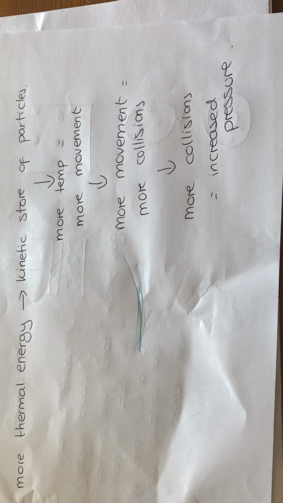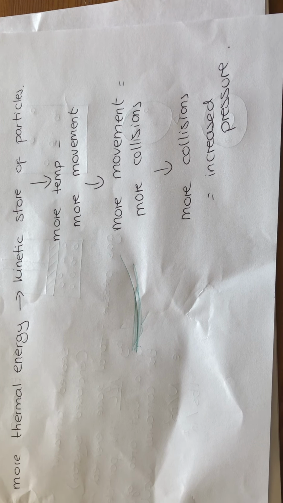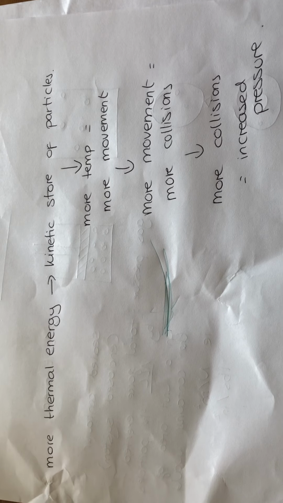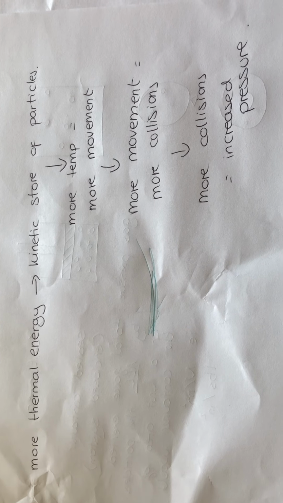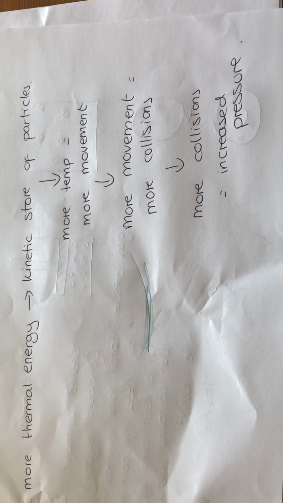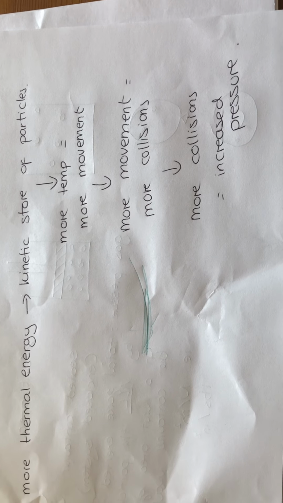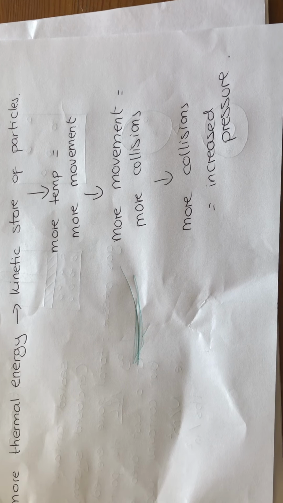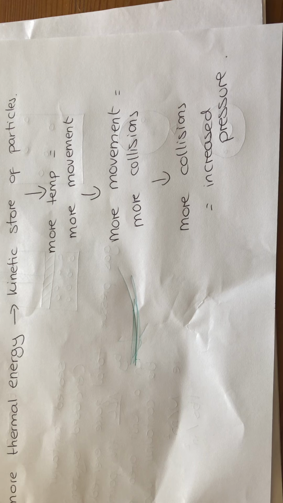So for example, if a bike is kept out during winter and you go to ride it, you might find that the tyres look a bit flat, but there is no obvious puncture. What's happened here is that the thermal energy store has been depleted, or decreased, because there's less thermal energy available, which means that the kinetic store of energy in the particles has decreased. What this means is that if you've got less temperature, you've got less movement, less collisions, and with less collisions you have a decreased pressure. So what happens there is that the tyre deflates.